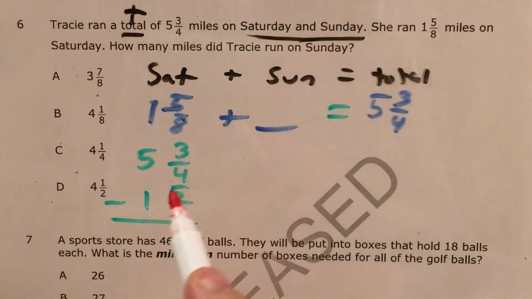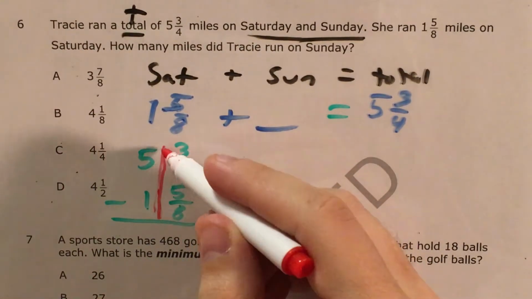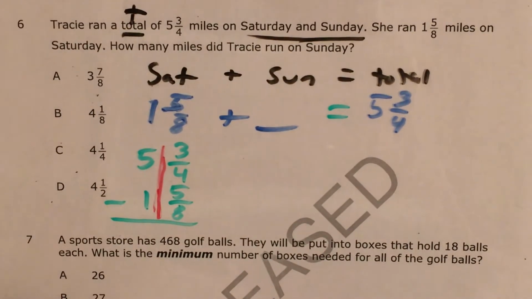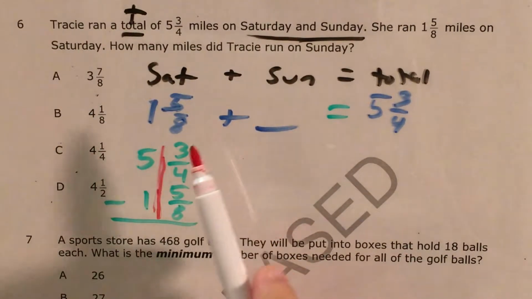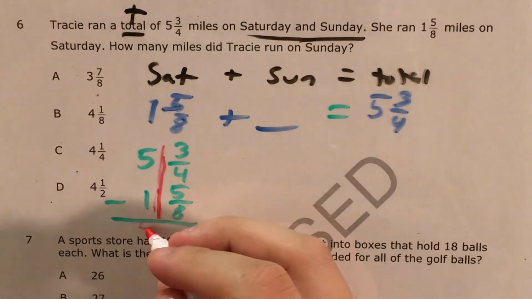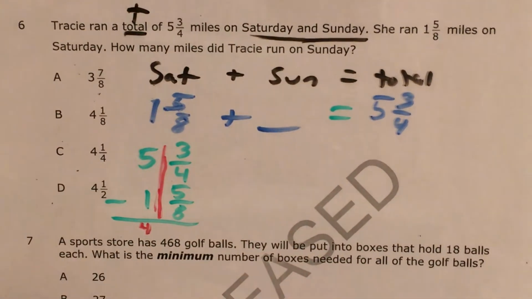So now I'm going to go ahead and do the trick that I like to do when I add and subtract mixed numbers, where I separate my numbers and my fractions. This is the kind of question where it can be a little easier to do this. There is another method that would work for any situation that I'll go ahead and show us. So essentially, I'm going to start with 5 minus 1. 5 minus 1 is, of course, 4. And now I'm going to do 3/4 minus 5/8.